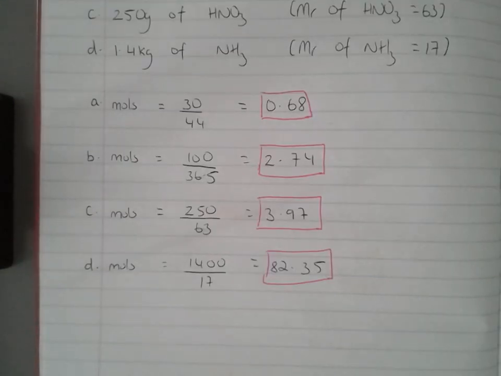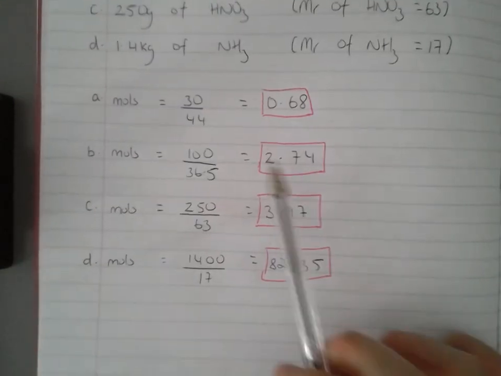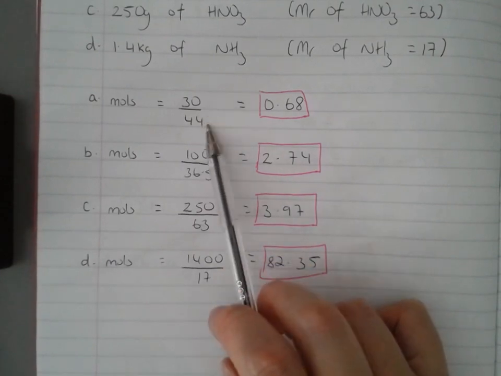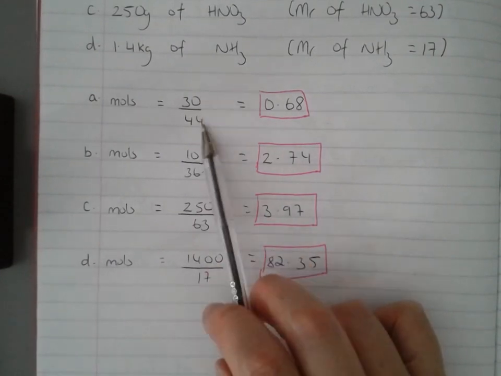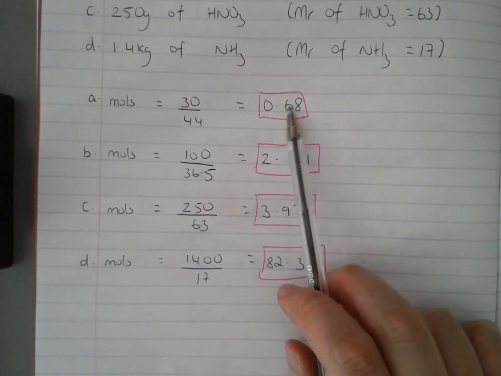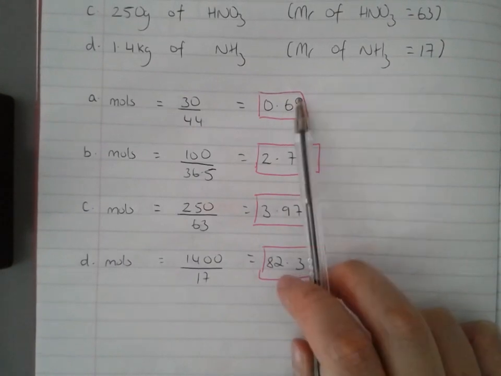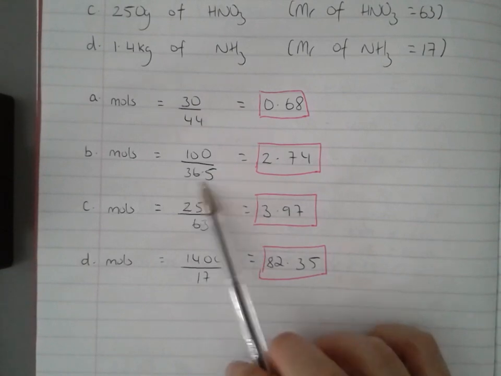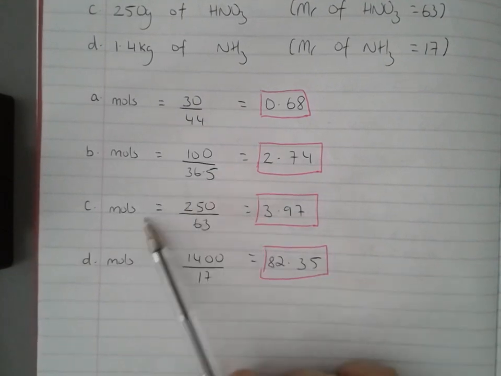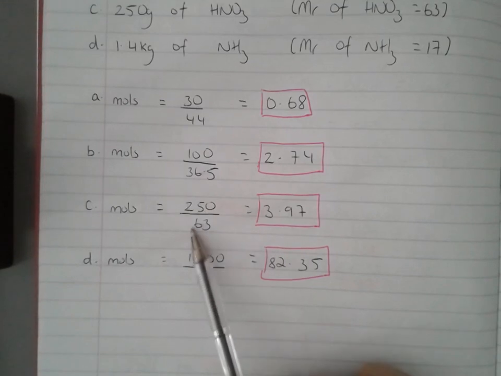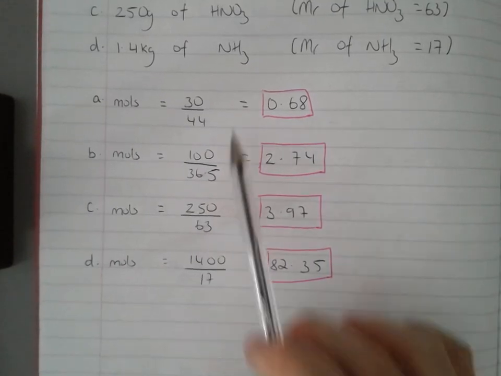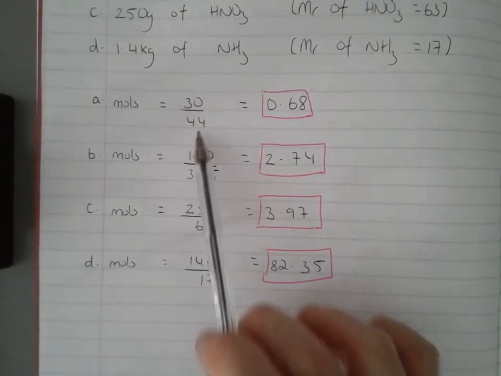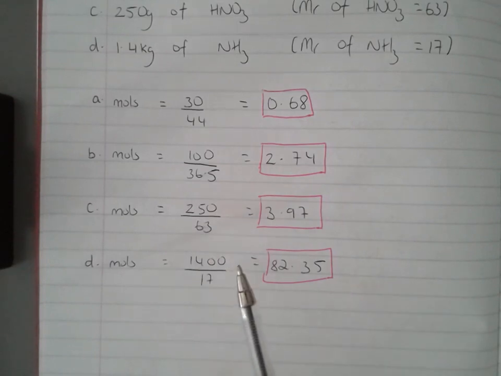Okay, so there are your 4 answers. In each case, you are taking the mass and you are dividing it by the formula mass. So 30 divided by 44, and I've rounded it to 2 decimal places. Don't worry if you haven't, just check that you're getting the same answer. The next one, the mass was 100 grams. I'm dividing this by 36.5. The next one, the mass was 250. I'm dividing it by 63. Okay, so you're just dividing mass by formula mass in each question.